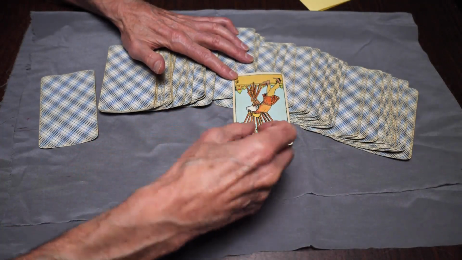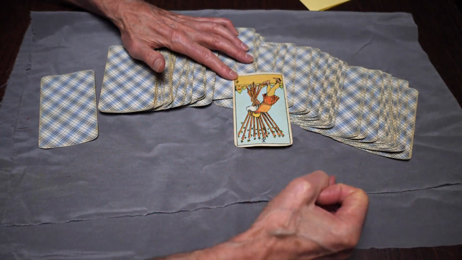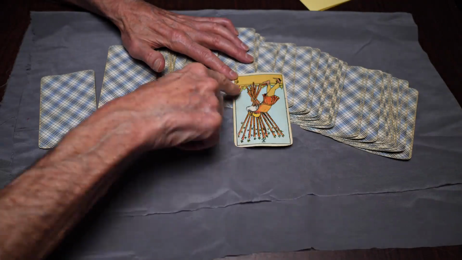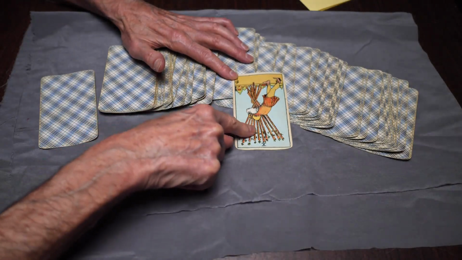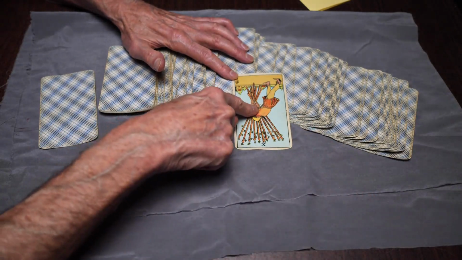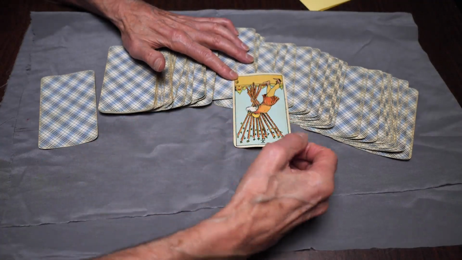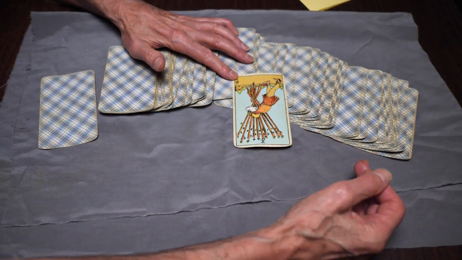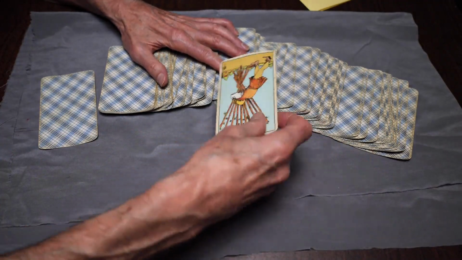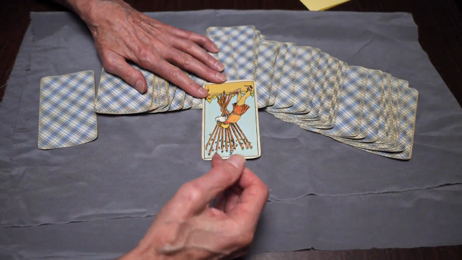Either they want to begin a new cycle, but they don't know where or how because the card is upside down, or else they don't want to begin a new cycle and they just want to keep doing what they've been doing, and it's a bad idea. Or they would be better off with making a fresh start. So that's that. It gives you an idea of how the person's going to respond.